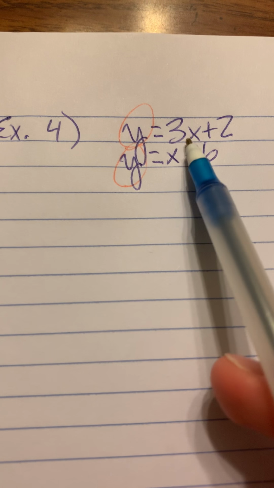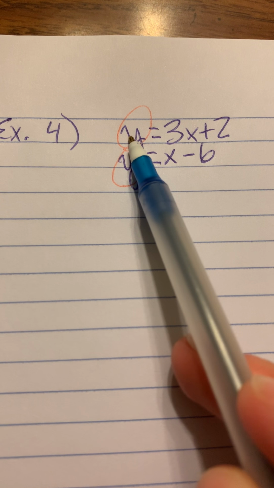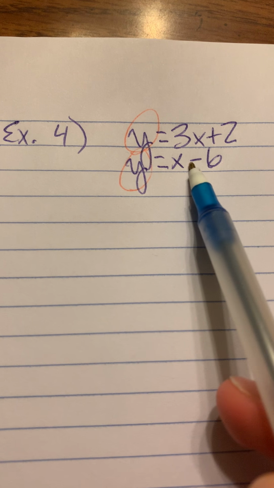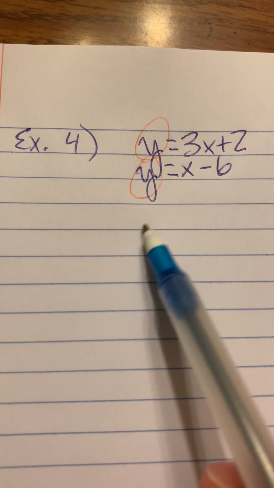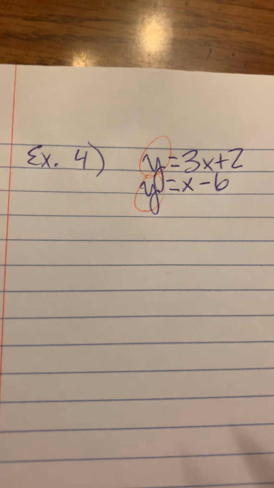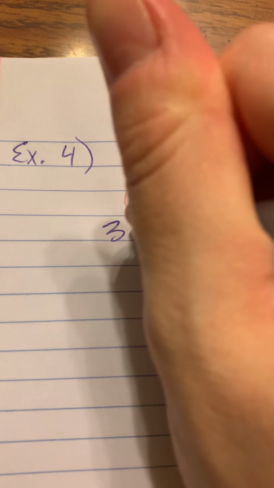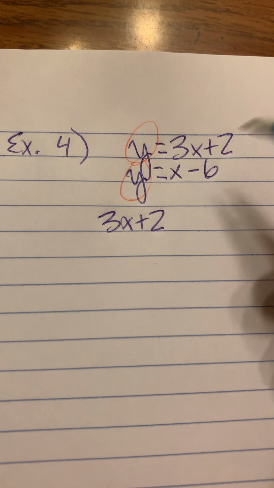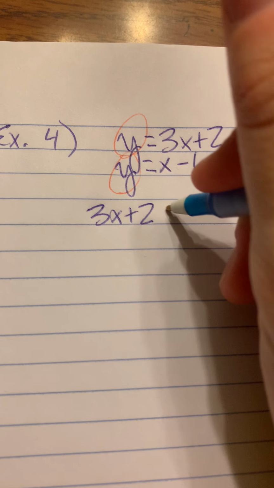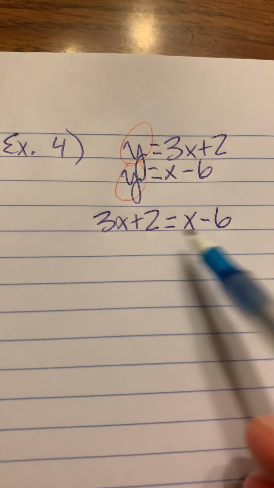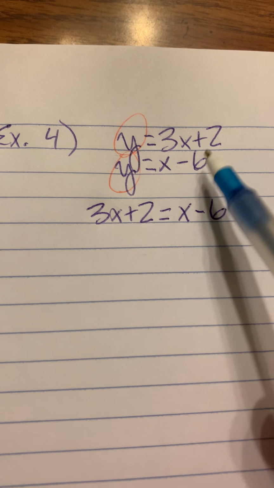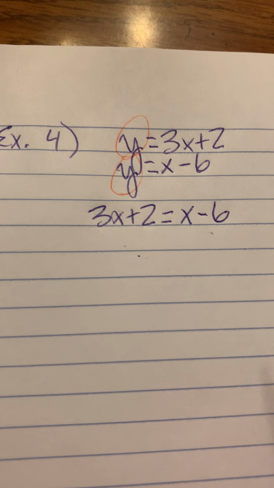Is your brain ready? This part is equal to this part. This part is equal to that same variable. They are both equal to y. So that means in my next step, I can write them both equal to each other. I can take the 3x plus 2 and say that that equals x minus 6. They're both equal to y, so that means that they must be equal to each other.